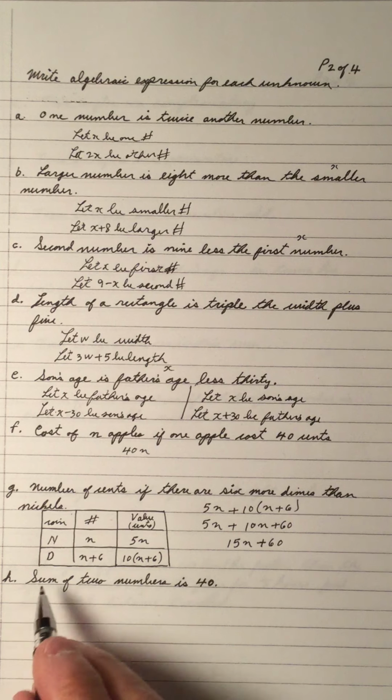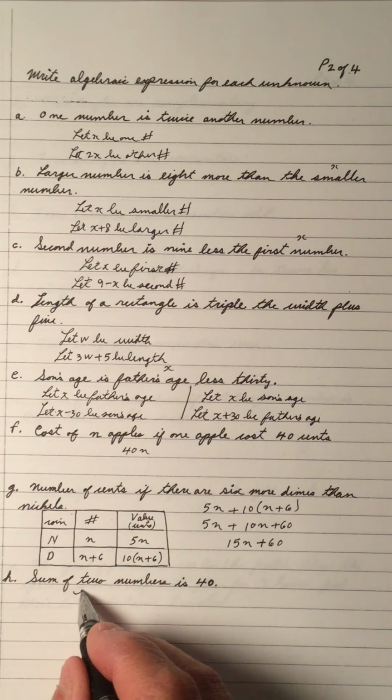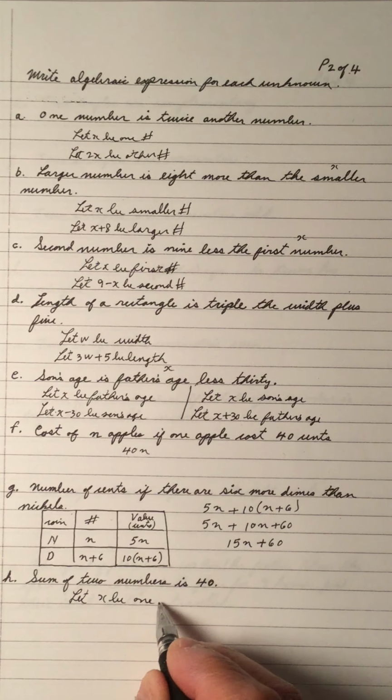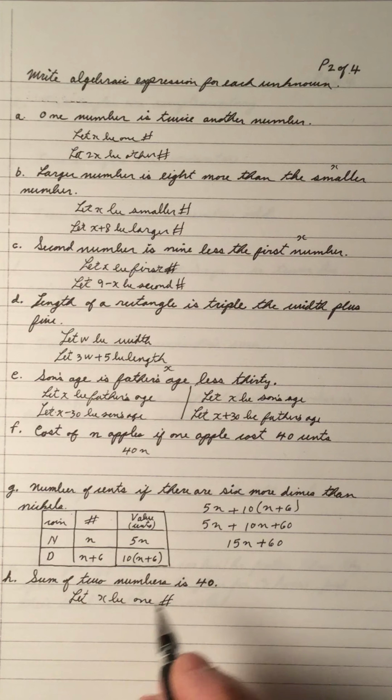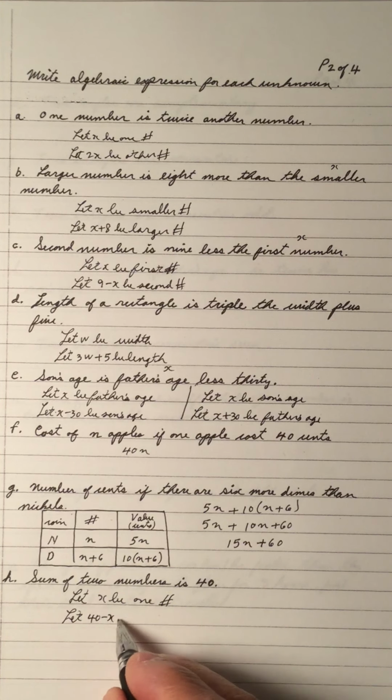H, the sum of two numbers is 40. So what I do is I let x be one number. If the sum is 40, then the other number is 40 minus x.